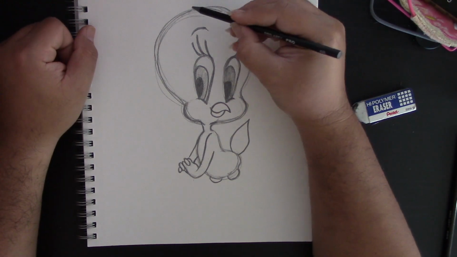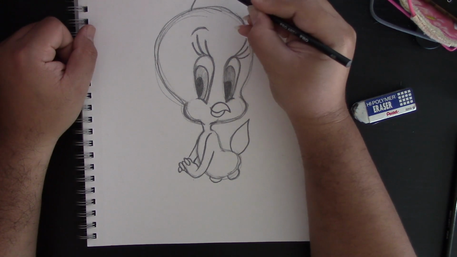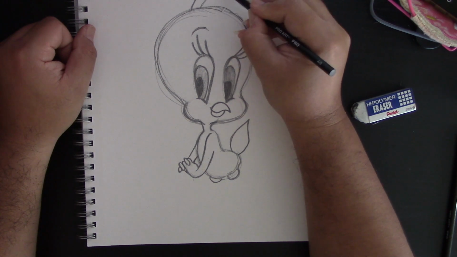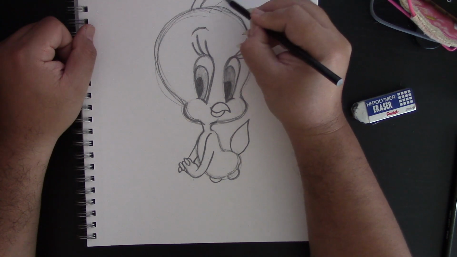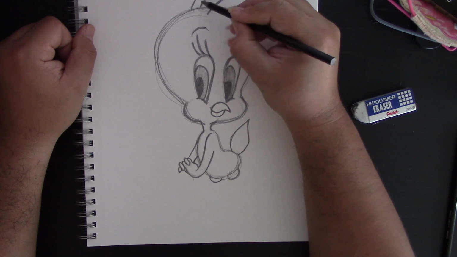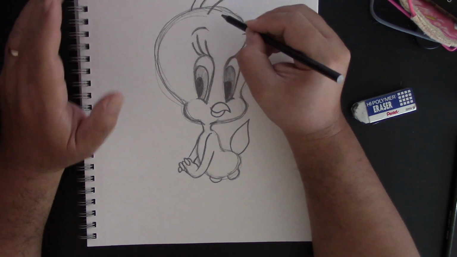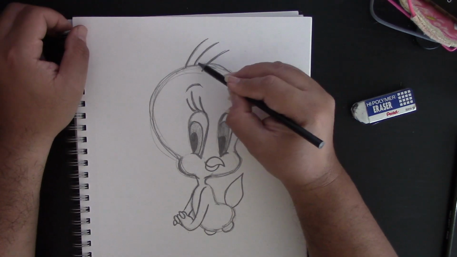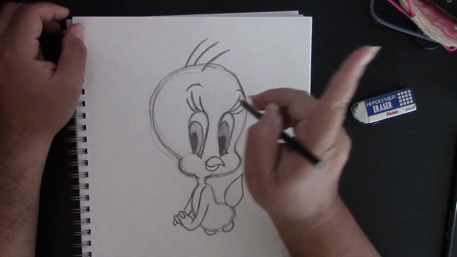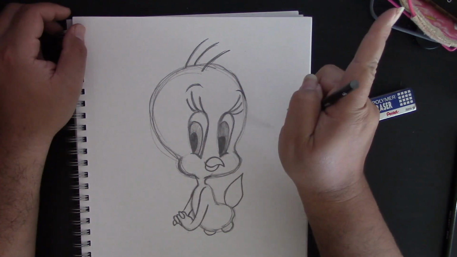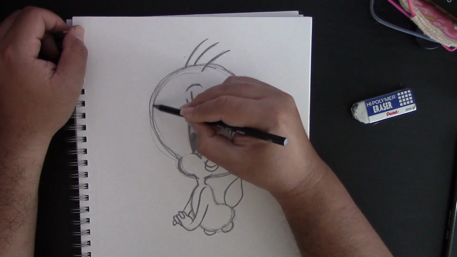The head's going to have 3 lines sticking out the top, and these are representing the mohawk. I guess the top feathers. It looks like a mohawk because there's 3 lines in a row, and they're kind of curved, going towards the upper right hand corner of our paper. Okay.